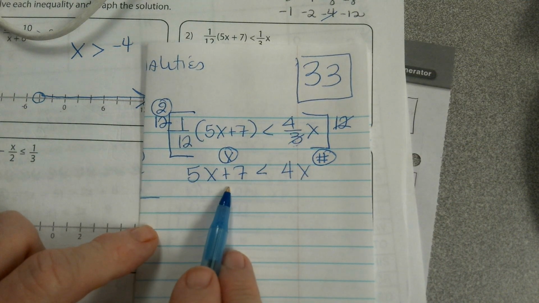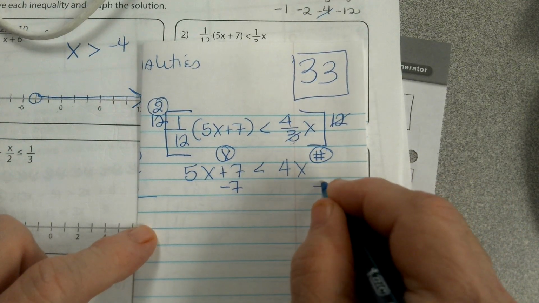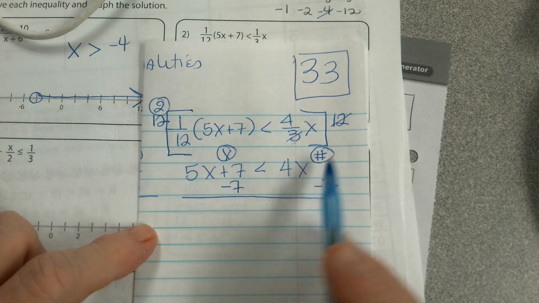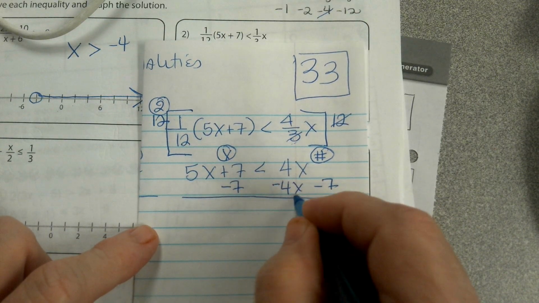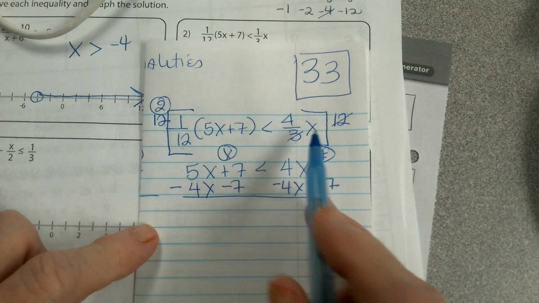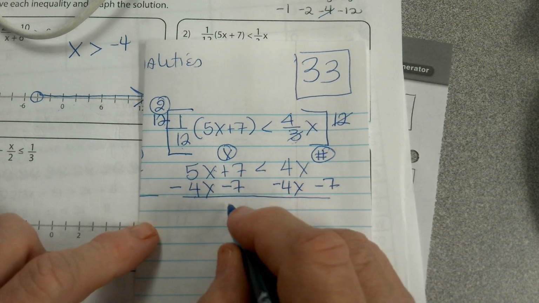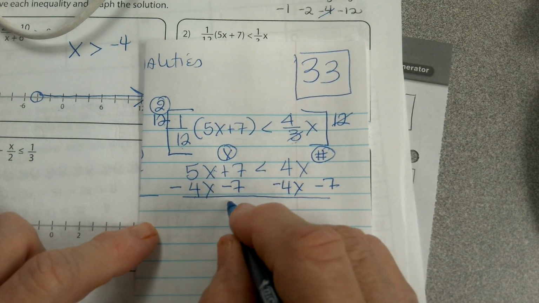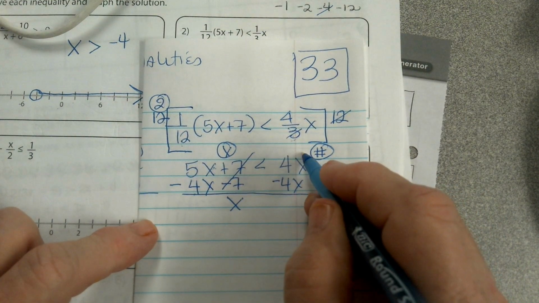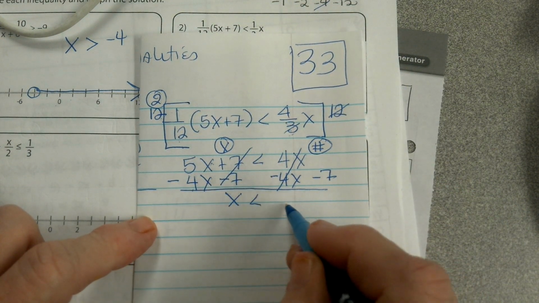What am I going to get rid of on this side? -7, -7. What am I going to get rid of on the other side? So I'm going to put -4x, a -4x. Oh, this is so much easier now that we got rid of that fraction. So 5x minus 4x is what? 1x, yes, x. And then I can cross out 7 minus 7, and 4x minus 4x is less than -7.